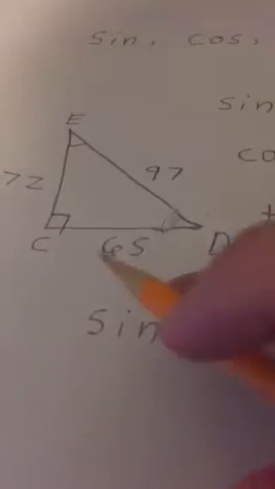Now our cosine of E would be 72 over 97, because if you remember, cosine is the adjacent side, which shares the angle, over the hypotenuse. So that means our cosine of E would be 72 over 97.